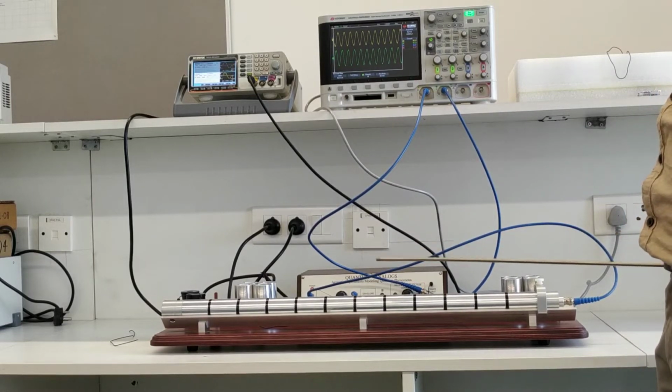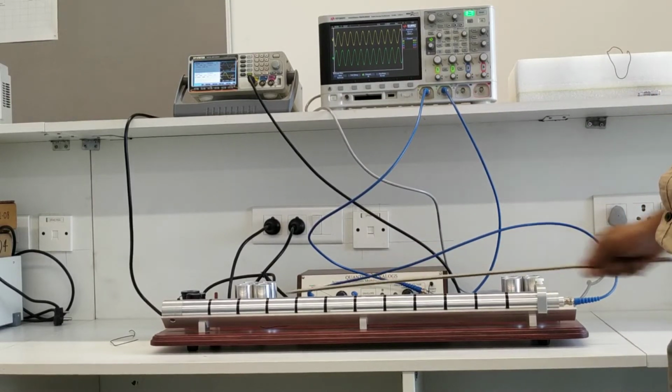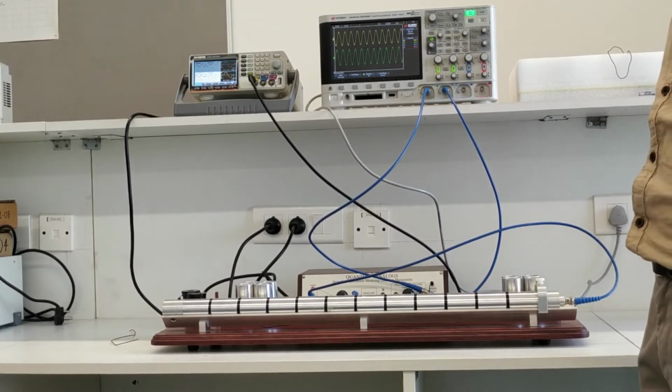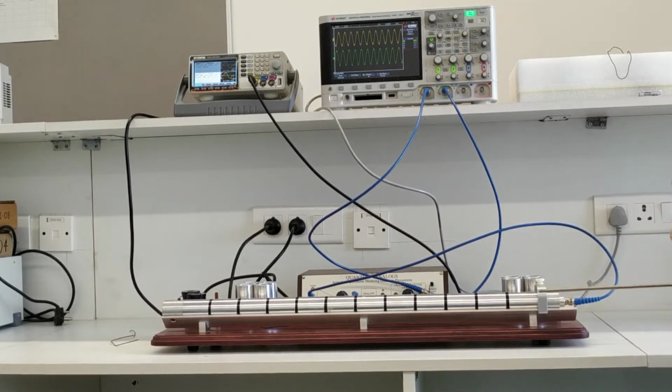Now, this is your microphone. So you input sound at this end, and you collect the signal from this end. Okay. So if there is a standing wave, this will detect a maximum. If there is no standing wave, it will not detect anything. So this is the detector that is placed here, the microphone.